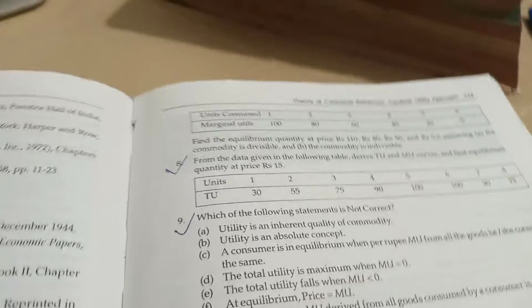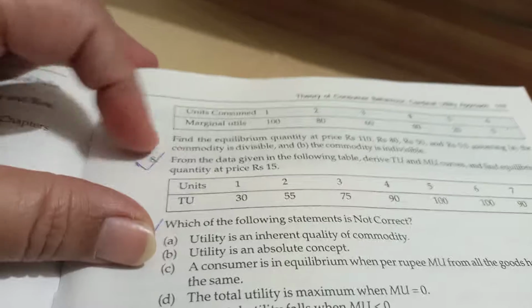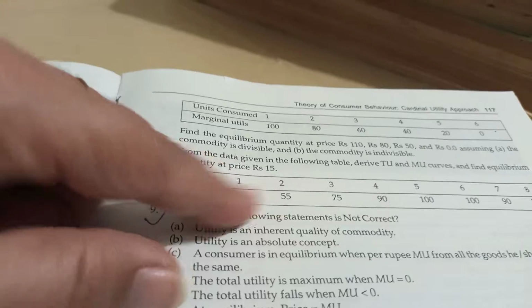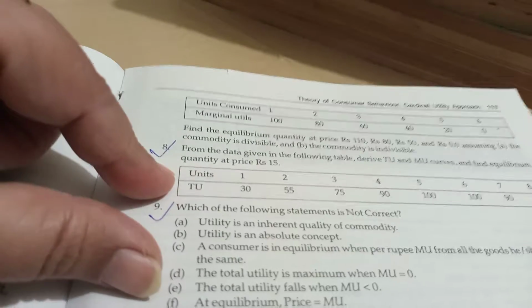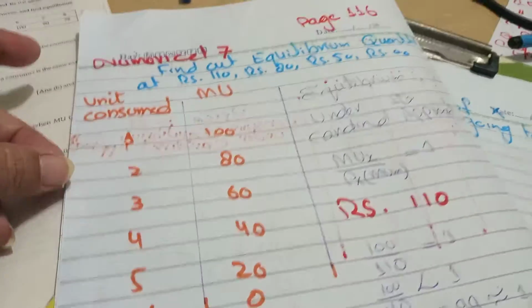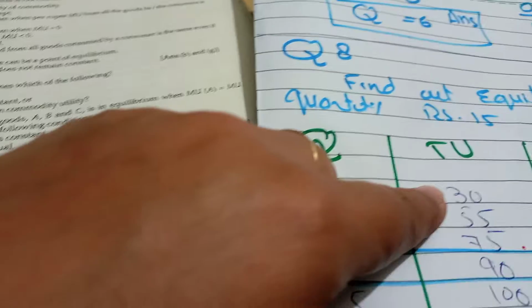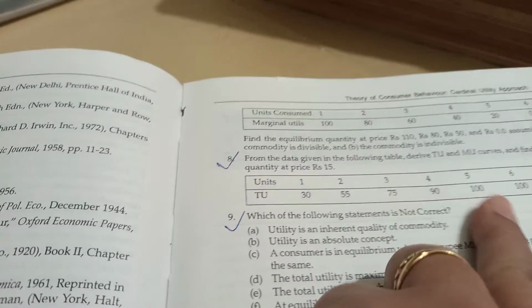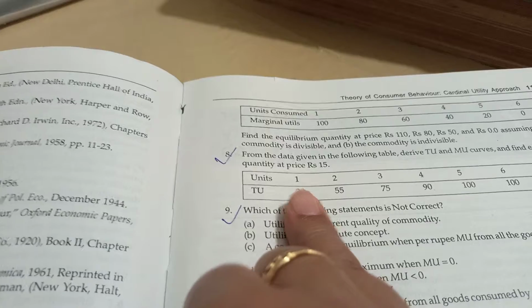Students, now we come to question number 8, and in this question we also have to find out the equilibrium quantity. So we have the schedule of total utility. This is the table, and we have the quantity 1 to 8 and total utility 30, 55, 75, 90, 100, 100, 90, 70. From this total utility we have to find out the marginal utility, and the method to find out the marginal utility is simple.